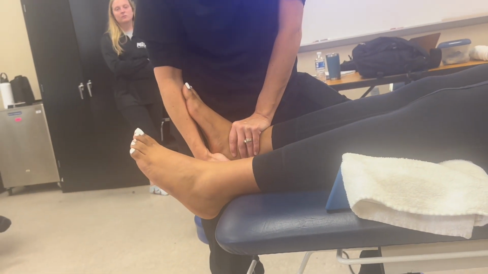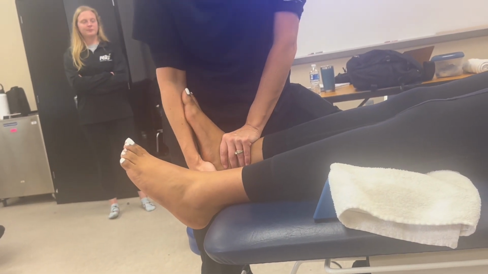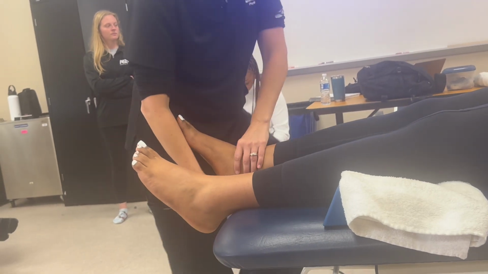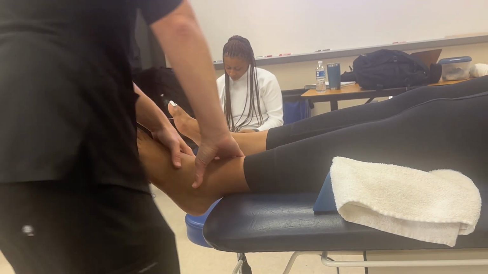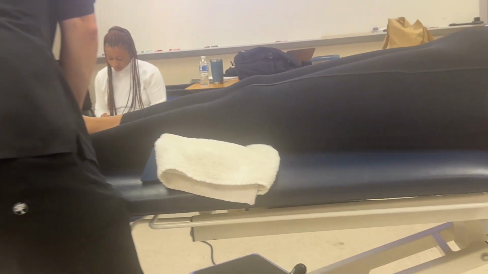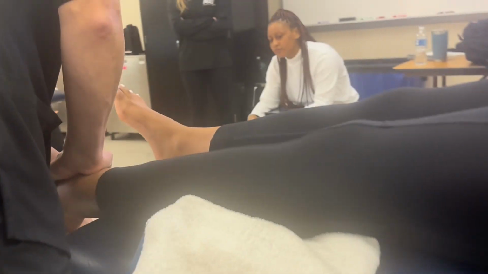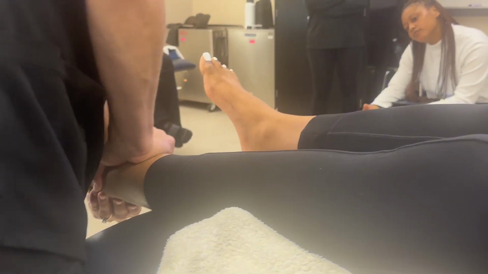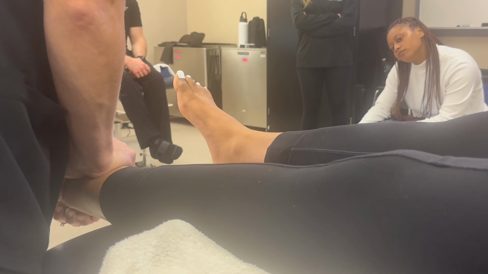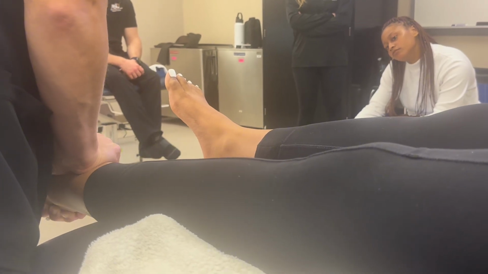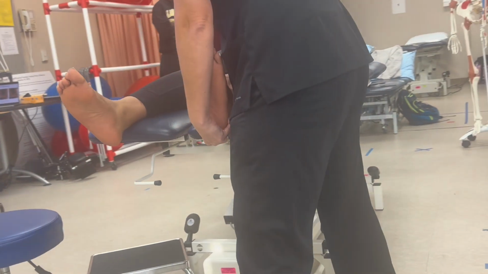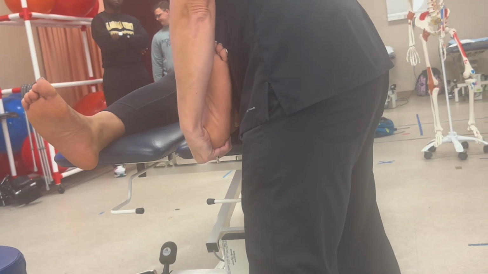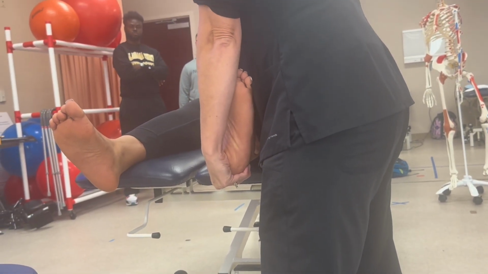Okay. So we're rocking the calcaneus on the talus. Stabilizing the talus, cupping the calcaneus with my hand, and then I'm going to extend and flex my wrist to create calcaneal rocking. Okay?